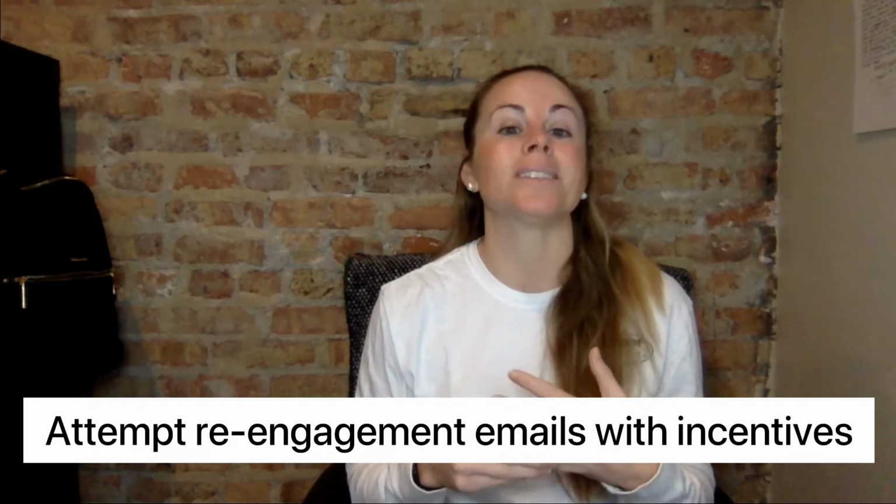Next, you want to attempt re-engagement emails with incentives for those that have just gone radio silent. So you can move this group of people into a re-engagement flow to get them to start engaging once again. And adding incentives are a bonus and can help entice these users to come back and maybe even purchase. This is a really good way to save some of those and move them back amongst the living on your email list.